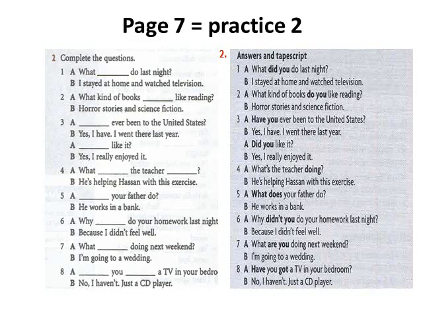Number 4. What / the teacher / B he is helping Hassan with his exercise.